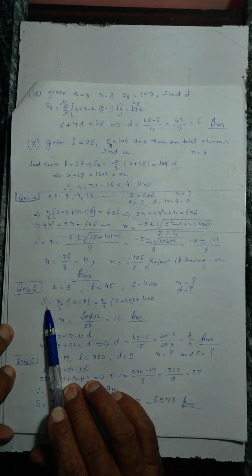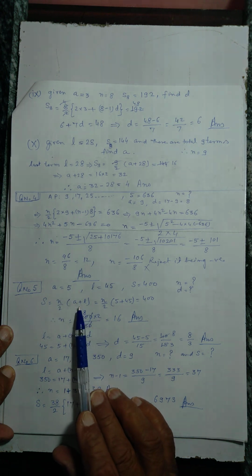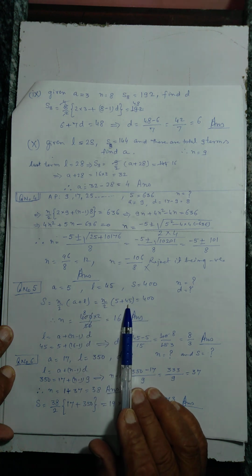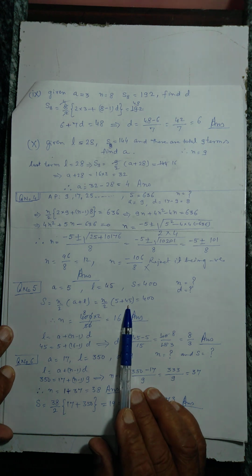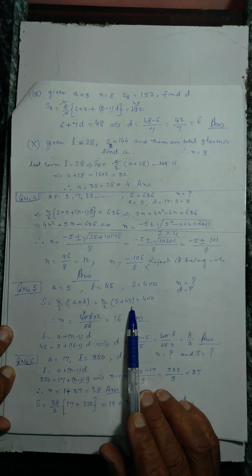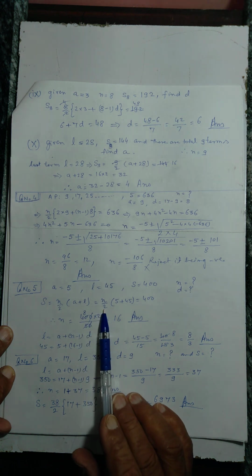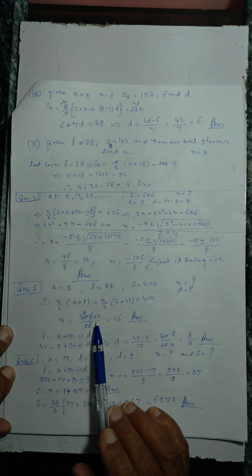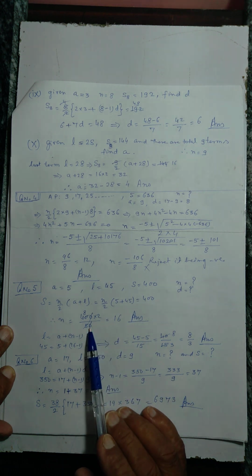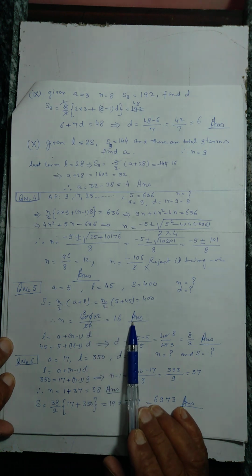Now substitute the value. S is equal to n by 2 in bracket A plus L. A means first term, L means last term. So n by 2 into 5 plus 45. Last term is given 45. So just add it. You will get n will be equal to 400 into 2, this cross multiply, and 5 plus 45, that is equal to 50. Now cancel it. You will get 16. N is equal to 16.